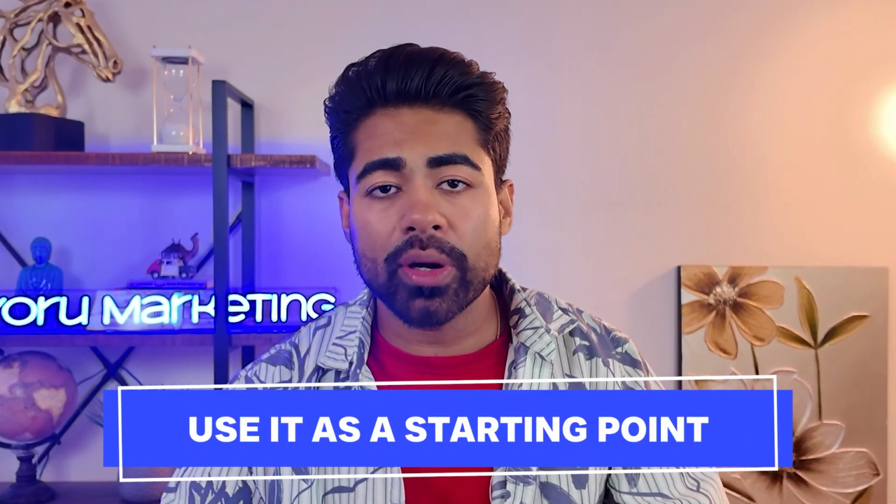So forget only focusing on PMax. Use it as a starting point to then scale into different avenues, into different campaign types, and to ultimately scale from all sides and angles versus just the PMax approach.